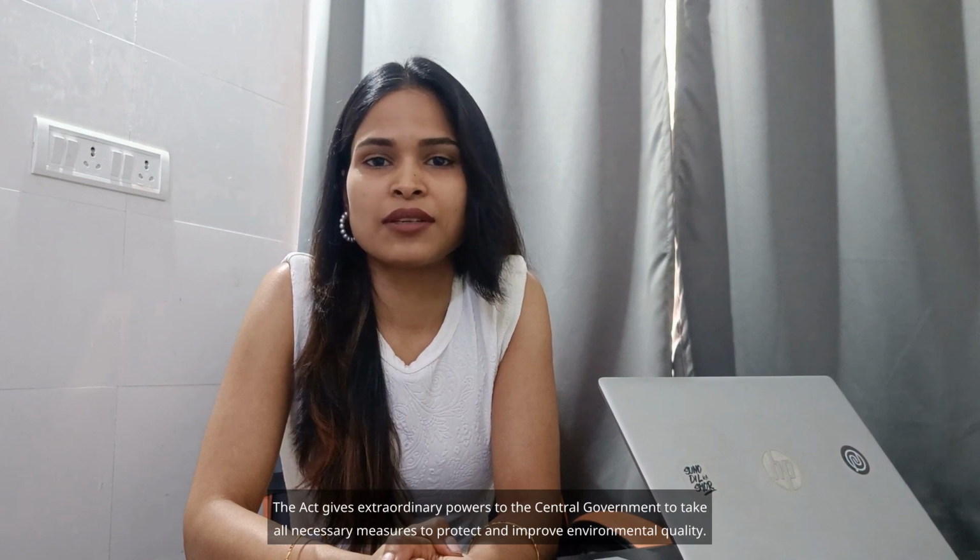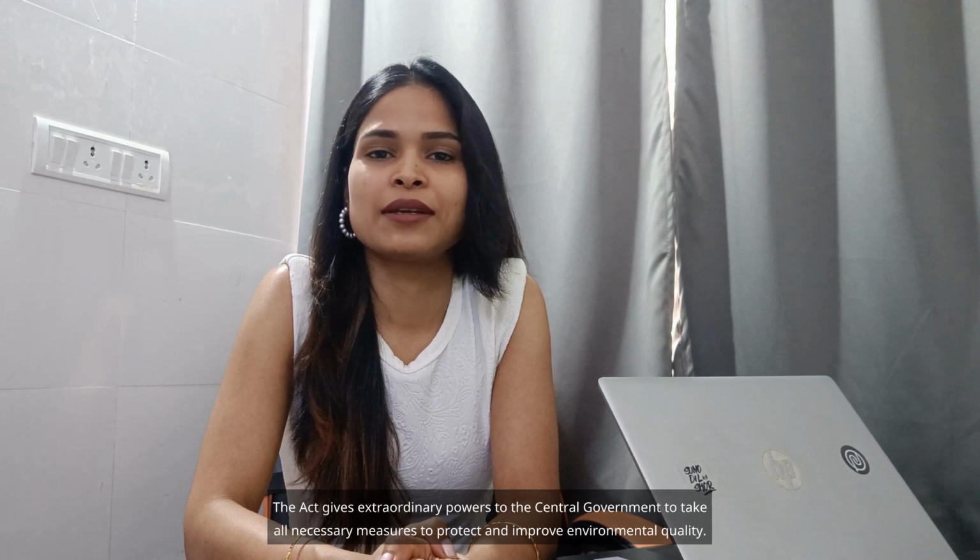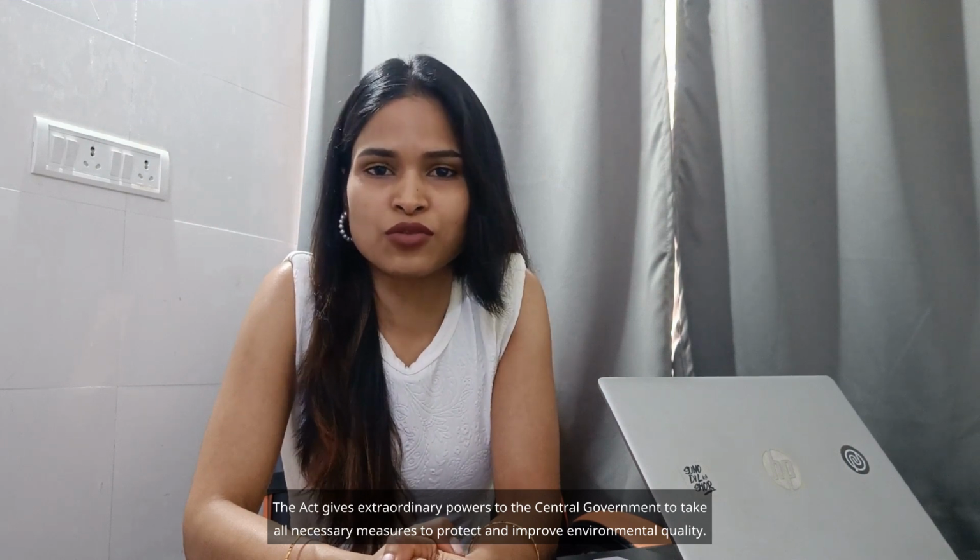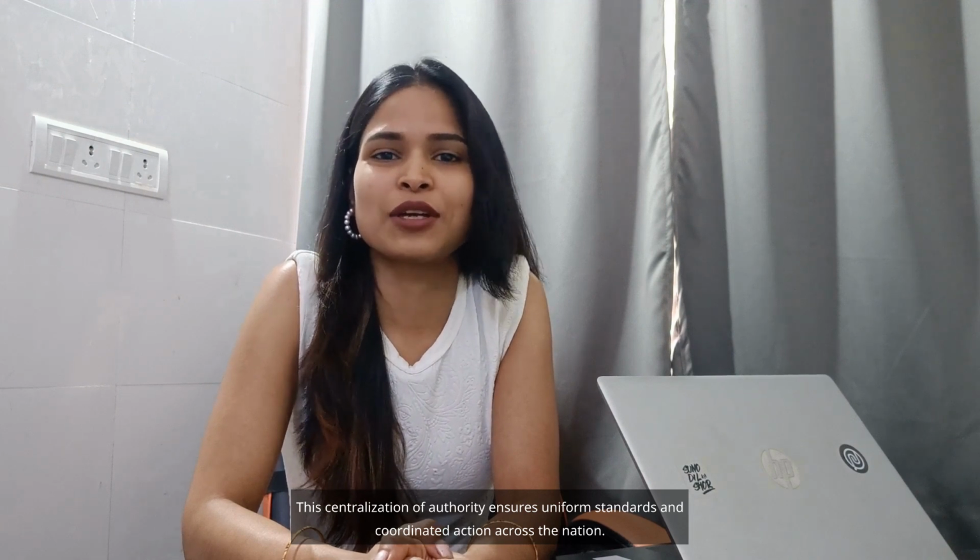The powers of the central government, Section 3. The Act gives extraordinary powers to the central government to take all necessary measures to protect and improve environmental quality. These powers include planning and executing a nationwide program for the prevention and control of pollution, laying down standards for the quality of air, water, and soil, restricting areas for certain industries to protect the environment, establishing procedures and safeguards for handling hazardous substances, carrying out investigations and research relating to environmental problems, and constituting authorities or delegating powers to regulate environmental pollution. This centralization of authority ensures uniform standards and coordinated action across the nation.